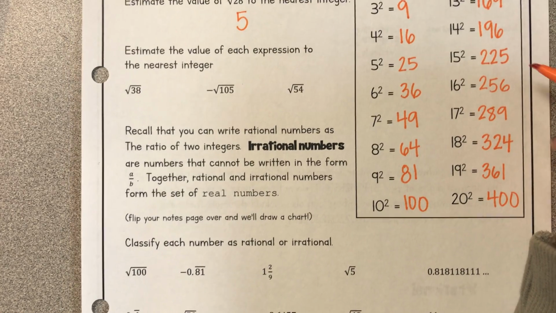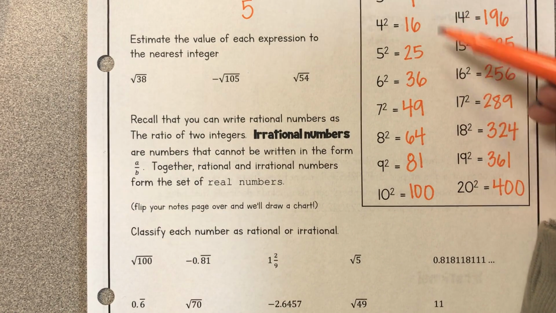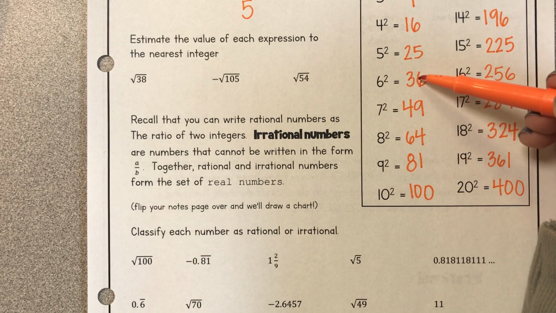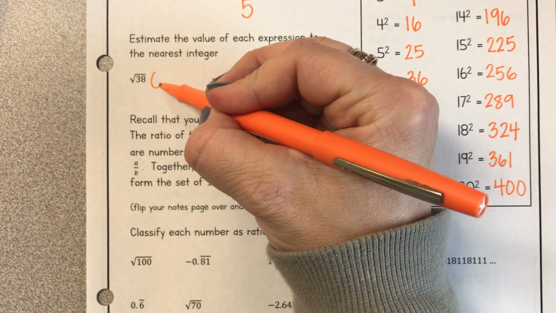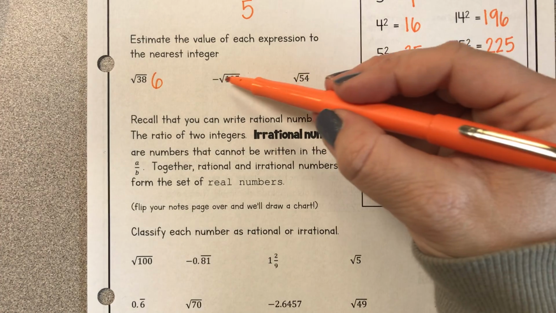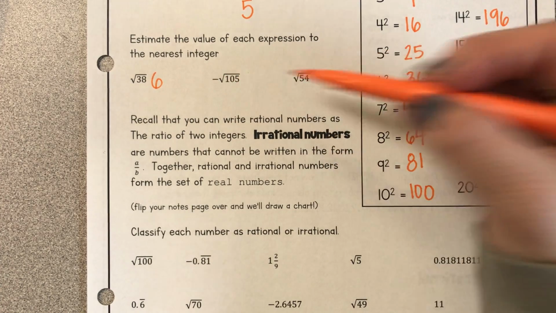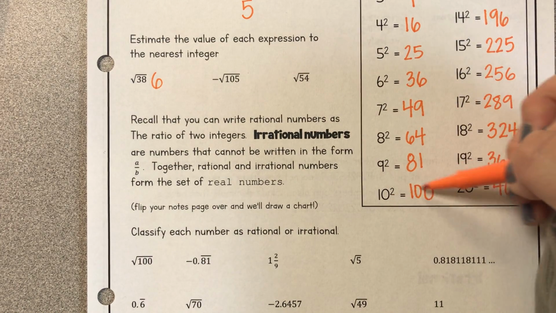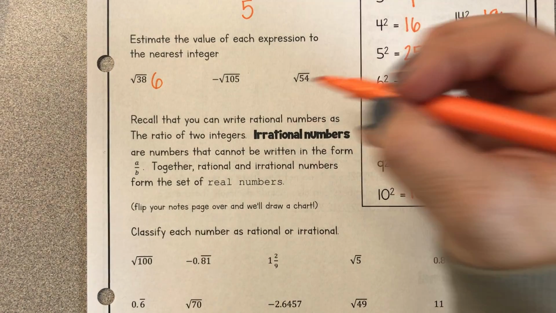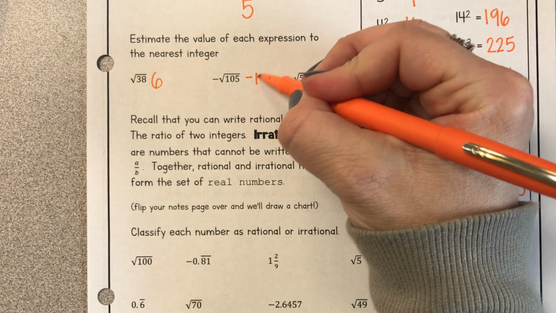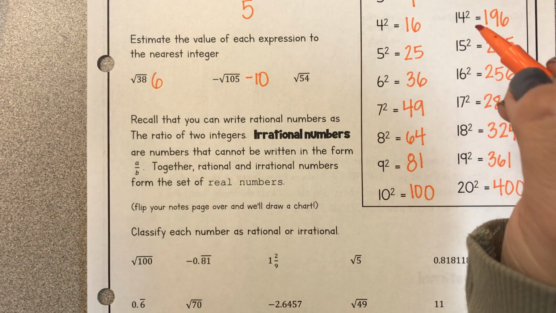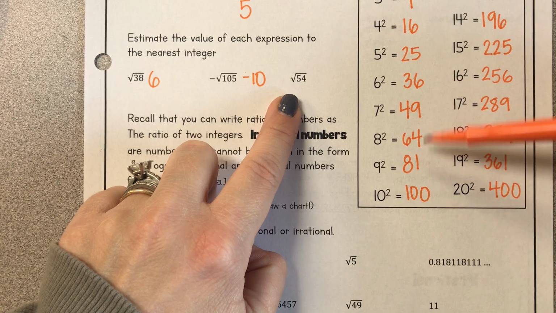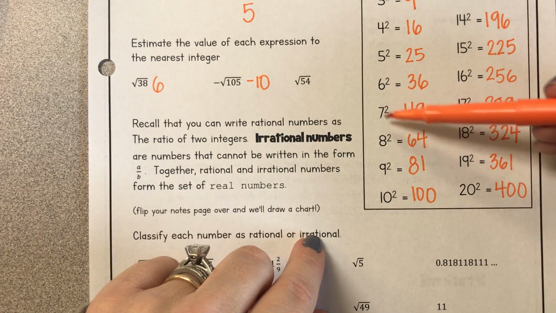So let's look at that with 38. Which one of these numbers is 38 closest to? 36, so the square root is 6. Okay, forget about the negative for right now, but 105 is closest to 100. So that's going to be negative, because it's asking you for the negative root of 10. And then for 54, that's closest to 49, so 7.